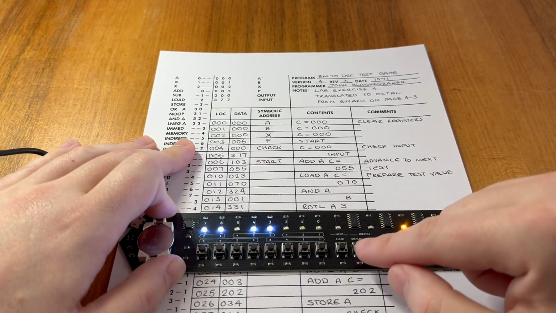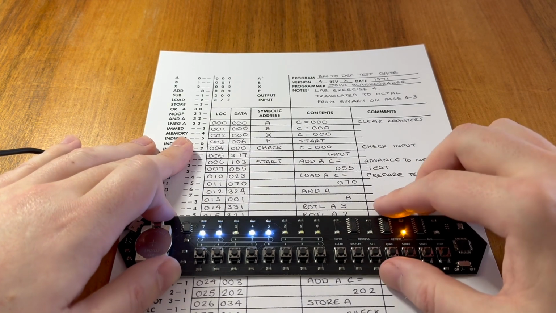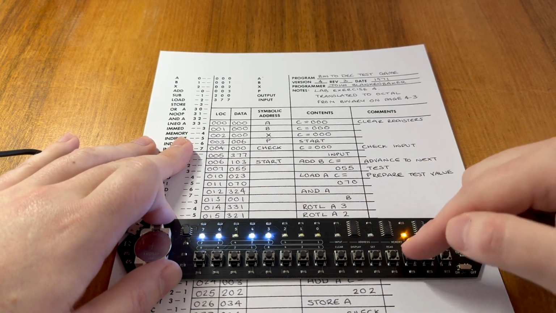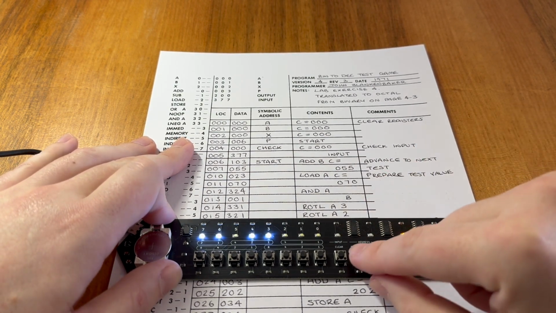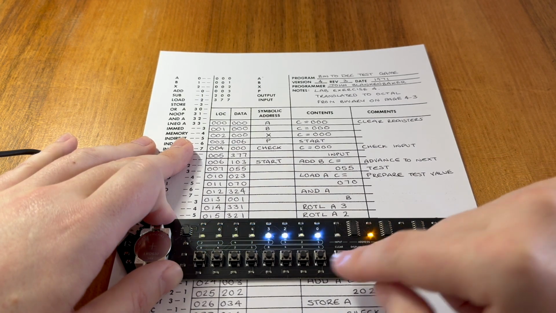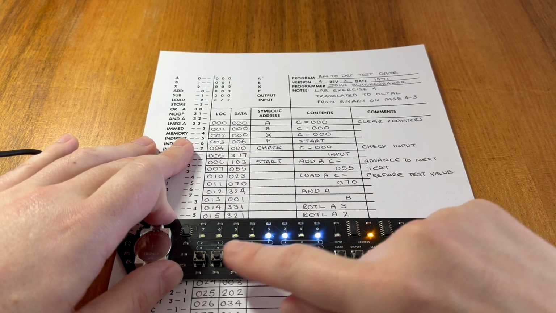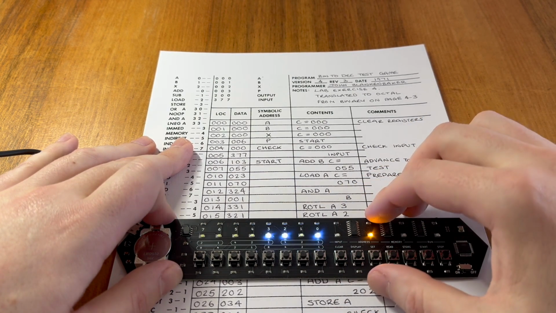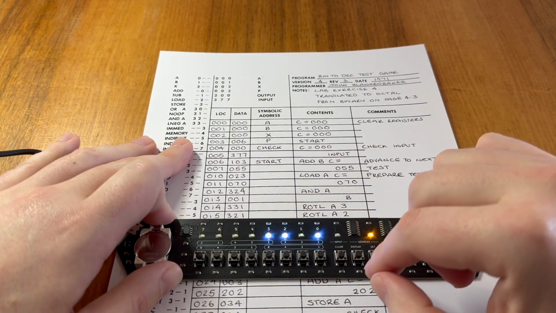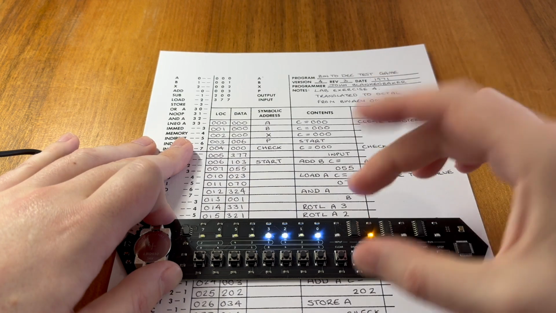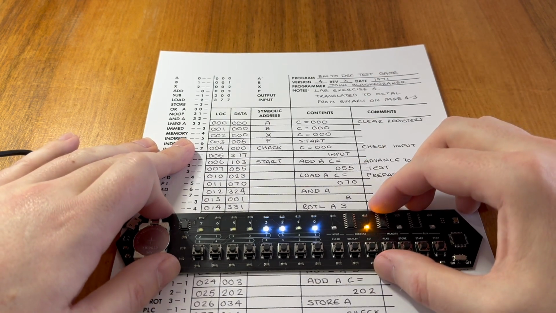If we press the display address button at this point, we'll see we're actually at memory location 15, because once I press the read button, it's advanced the counter. So if I press the display button here, we'll see I'm now at memory location 0, 1, and 5. So the first thing I'm going to need to do is move back to address location 14 to correct the program.